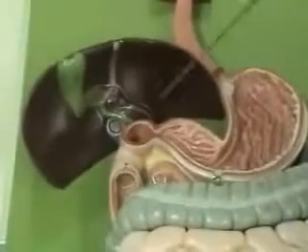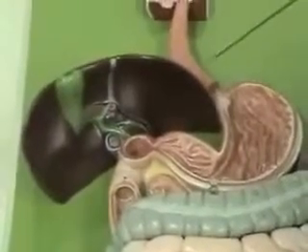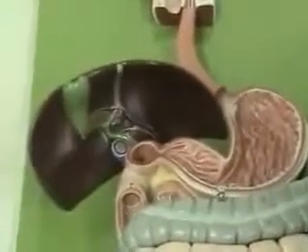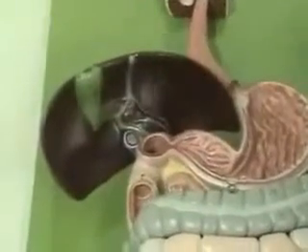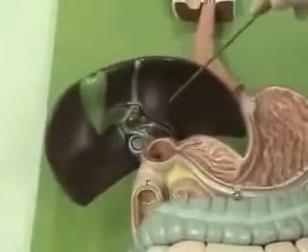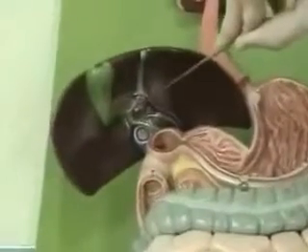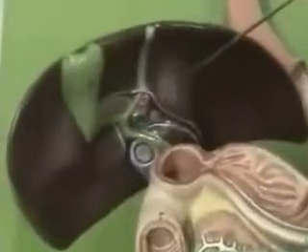Now I want to talk a little bit more about that area we called the Porta Hepatis when we looked at the liver video. If you haven't seen the liver video yet, go see the liver video. Let's talk about inferior portion of the liver, the area known as the Porta Hepatis. In this model we can see the hepatic artery coming into the liver. We don't see very well that it splits into a right and a left hepatic artery. We see the portal vein coming into the liver.